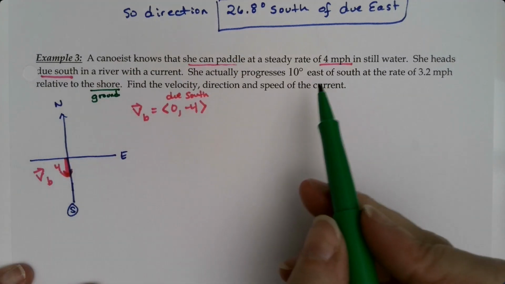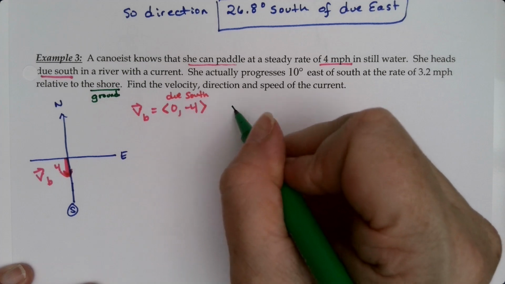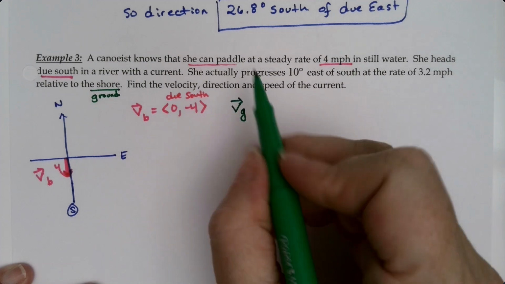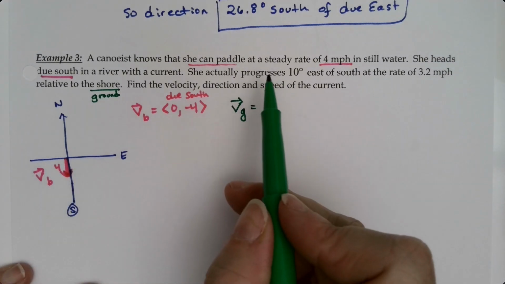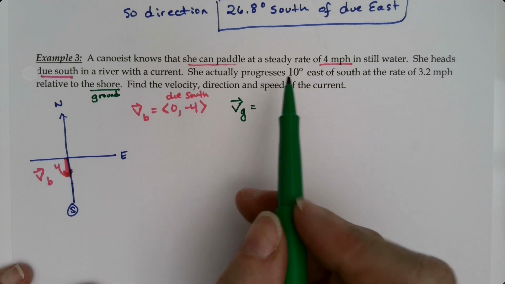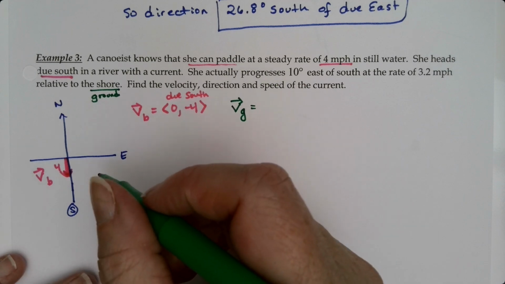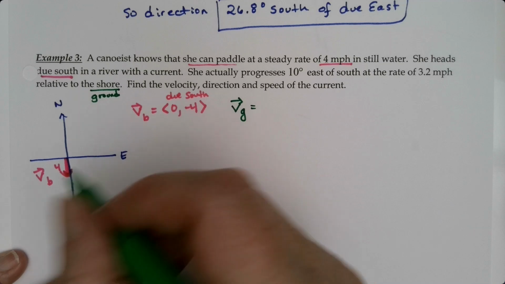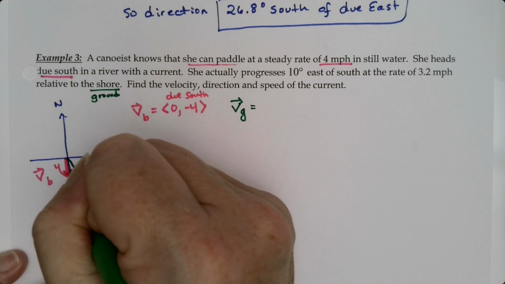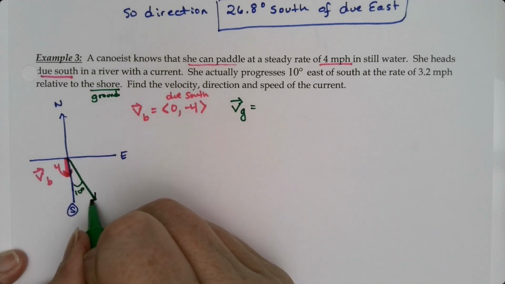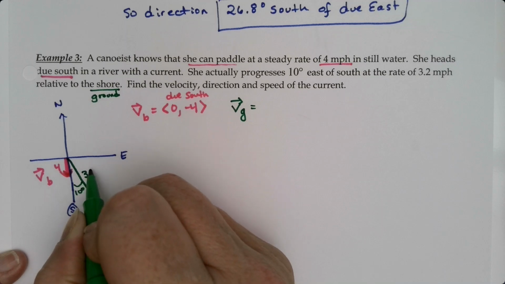And then she actually progresses relative to the ground. So it's another one where we know the ground. The ground is 10 degrees east of south at a rate of 3.2 miles per hour relative to the shore. I'm going to exaggerate this slightly, but that's 10 degrees east of south. The magnitude of this is 3.2.